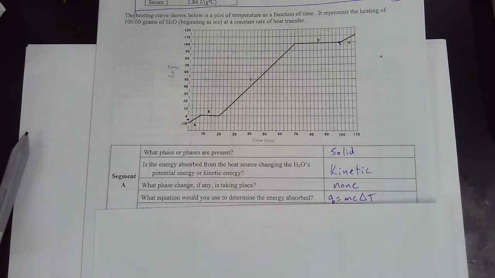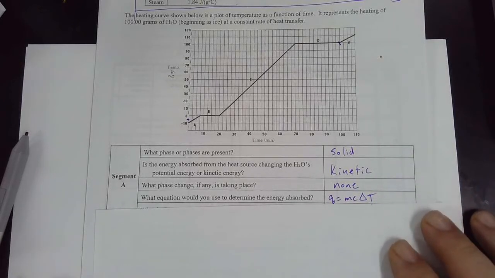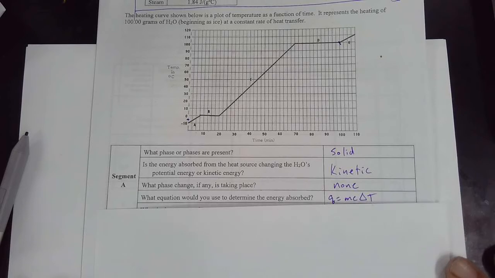If there's no change in temperature, the delta T would be 0. We don't want to multiply anything by 0 because that would indicate we're not using energy. But we're adding energy the whole time. Okay? So we cannot say there's 0 energy being added. There's always energy being added here.